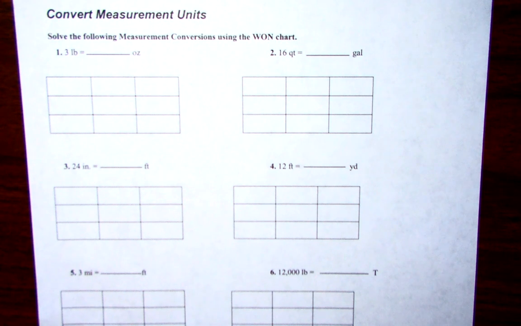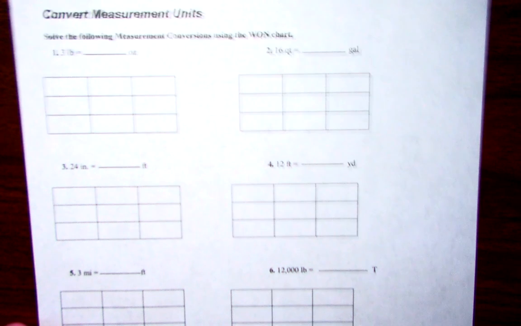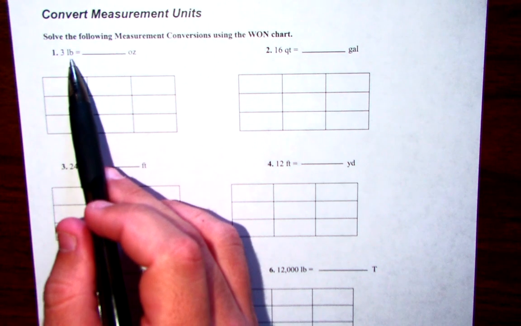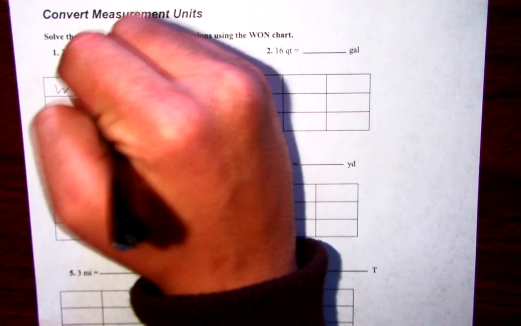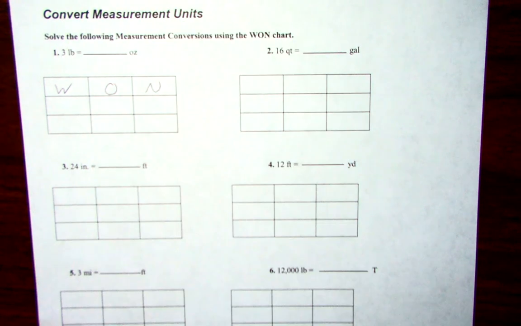Alright guys, welcome back. We are now going to make a video on converting measurement units. We're going to use one chart for every single one of these practice problems. If you look at number 1, we are converting pounds to ounces. So here we go. Words, original, new.